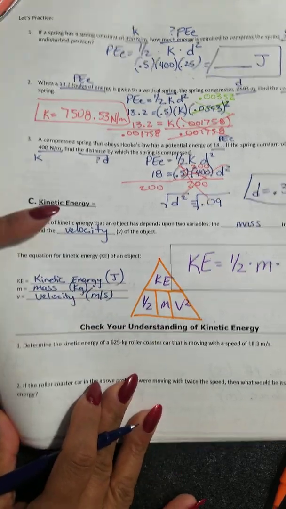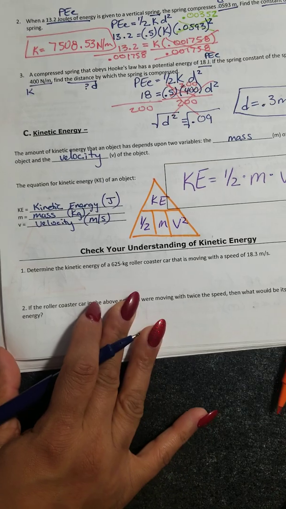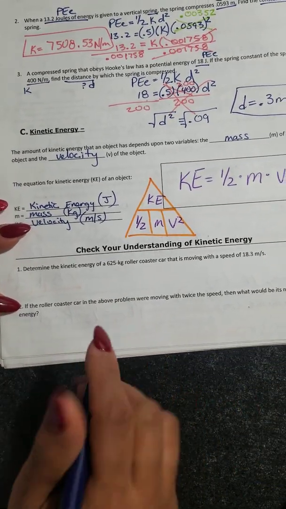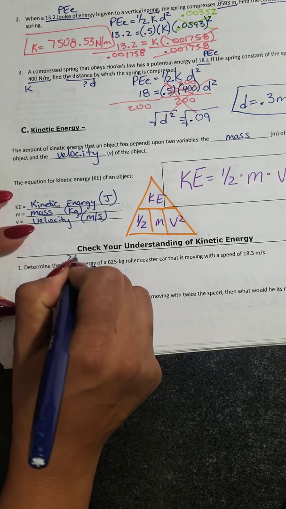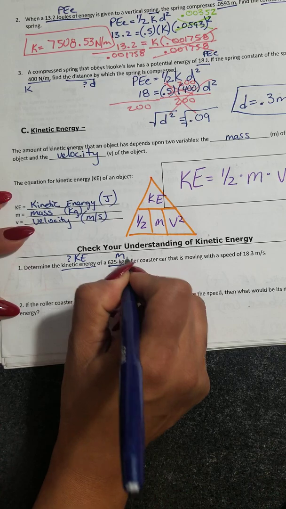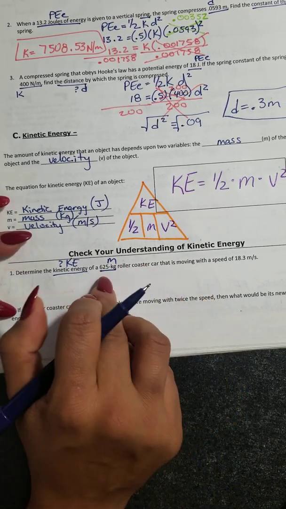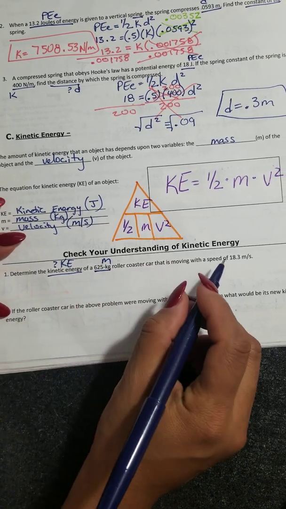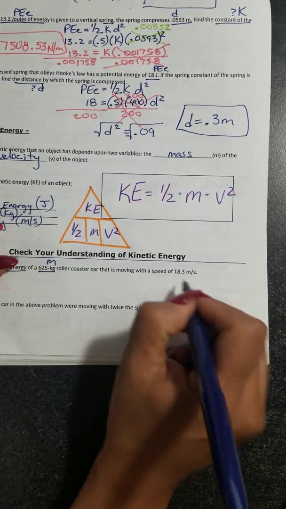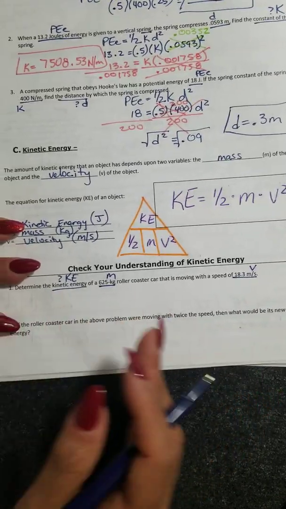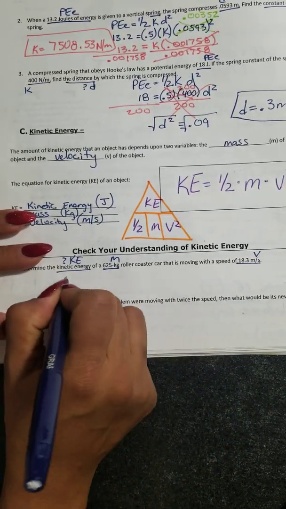Okay? Now you've got a couple of equations to work on over here. First equation says determine the kinetic energy, KE, of a roller coaster that has a mass of 625 kilograms, which is a good unit, and that it's moving at a speed of 18.3 meters per second. So that's a good value too. Let's go ahead and do our math.